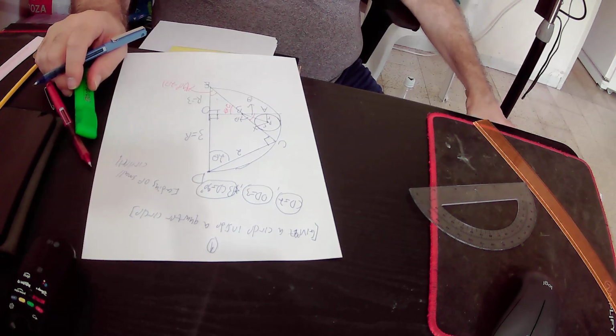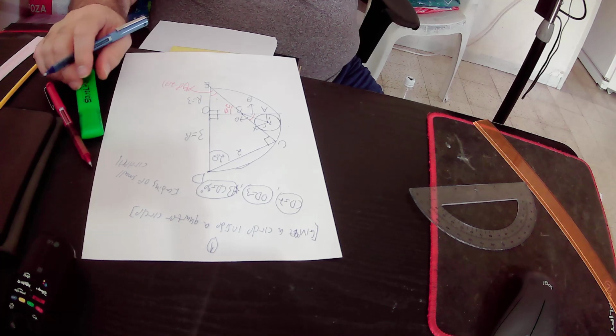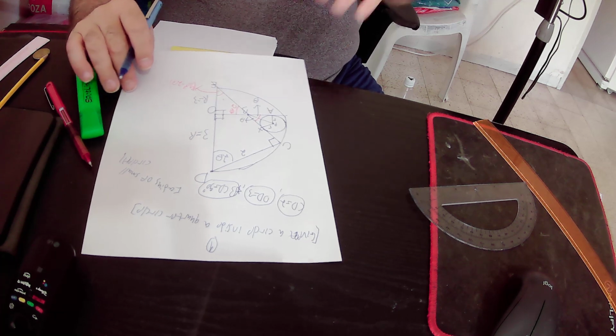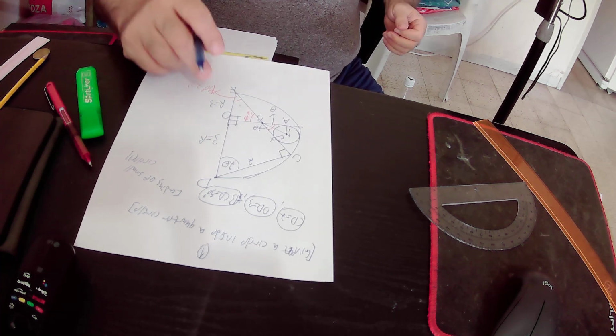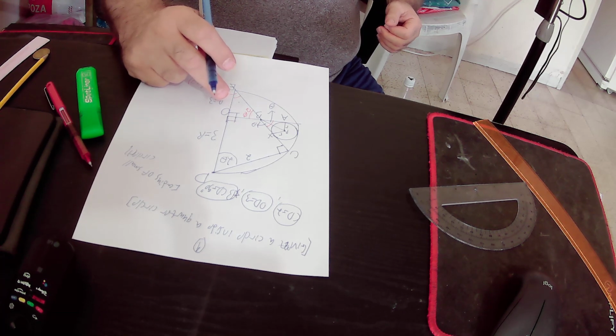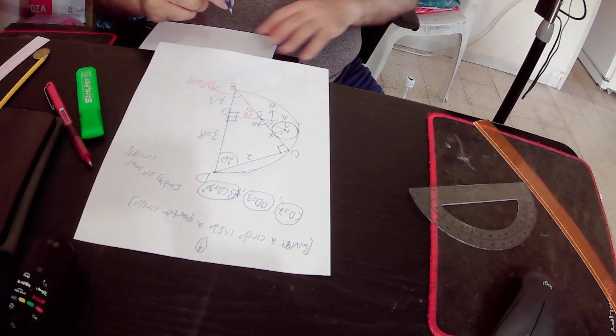So we will focus on triangle BOE, the right triangle BOE.